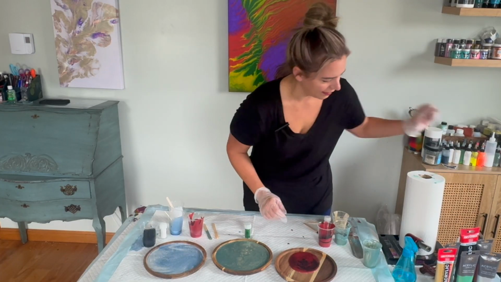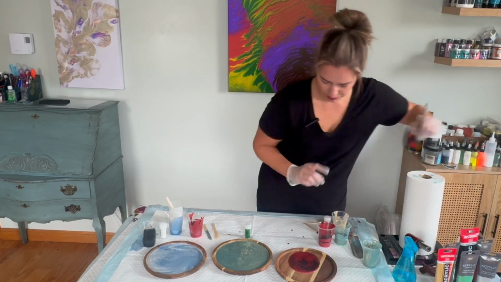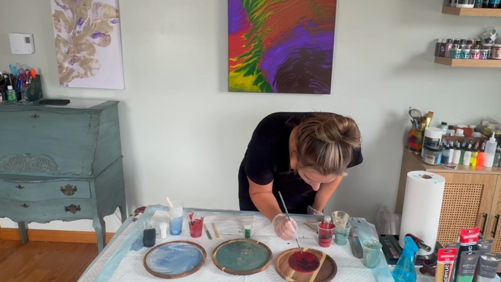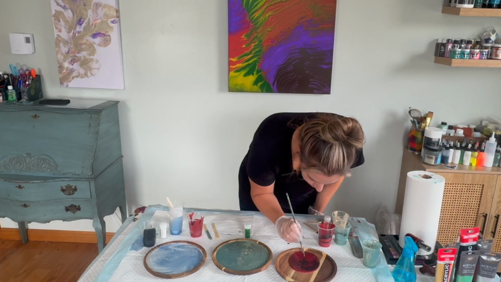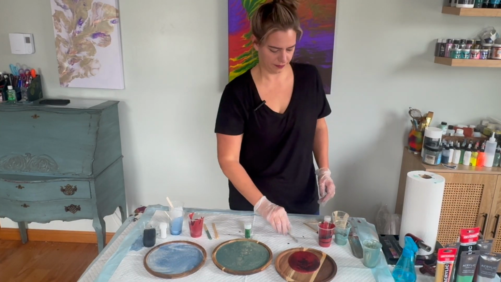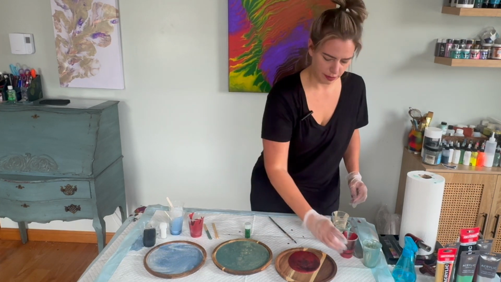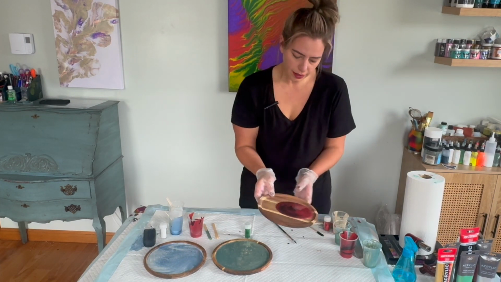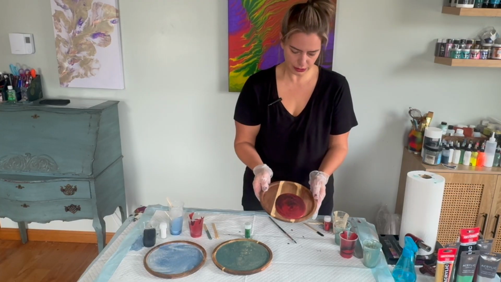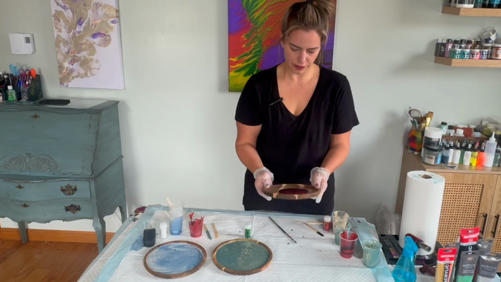That's okay. Let me get that and just blend it in a little bit. All right, cool. Okay, that's really pretty. All right, well, I guess since the paint's over here, we're going to do a lot of it over here.